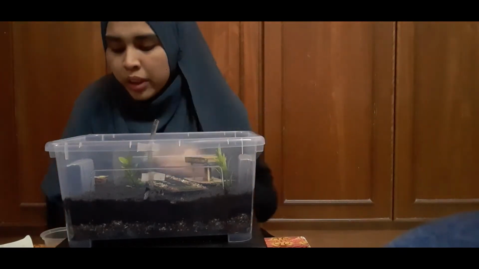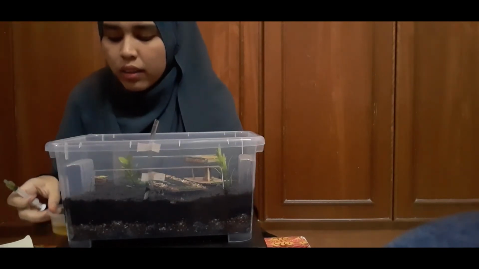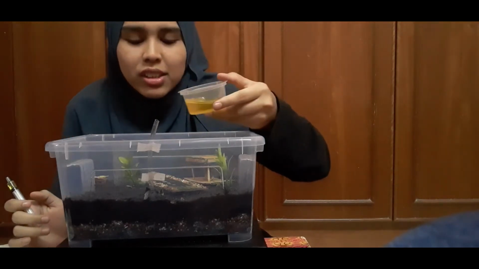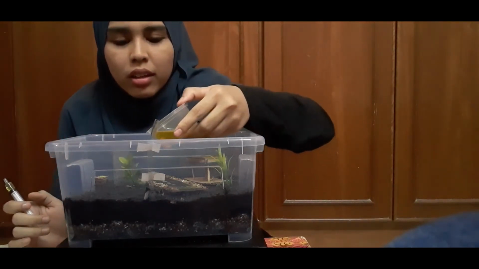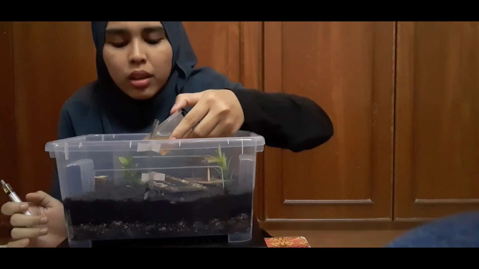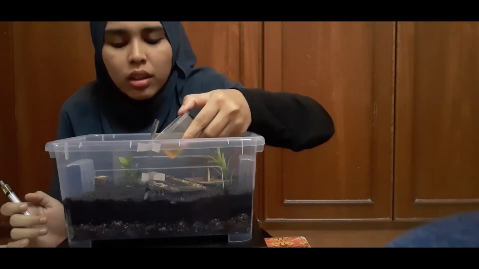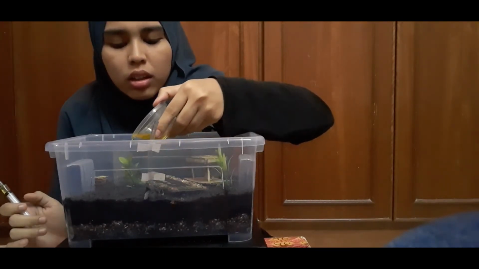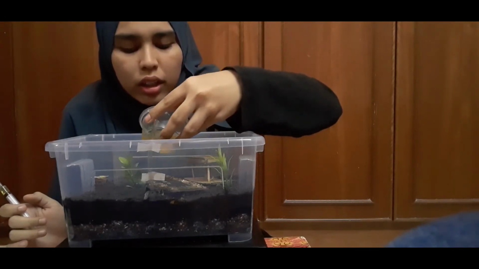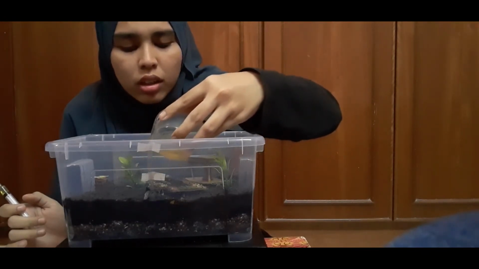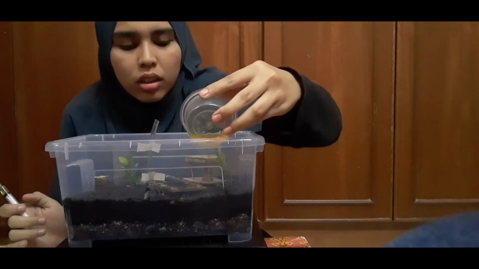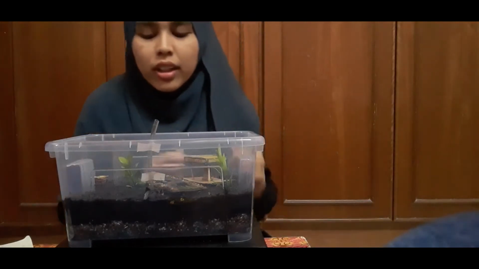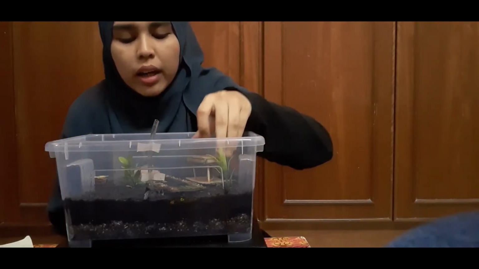So what happens if there is a huge leakage? Say it happens on the road, at the petrol station, and there is a huge amount of leakage. What will happen?